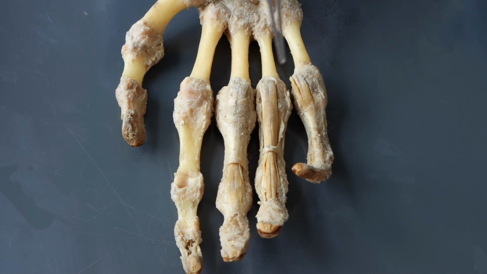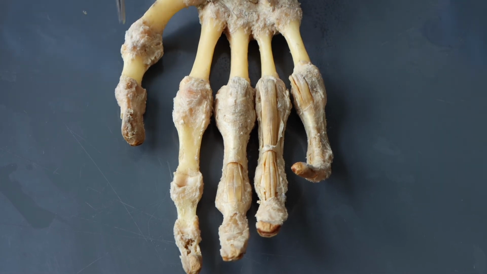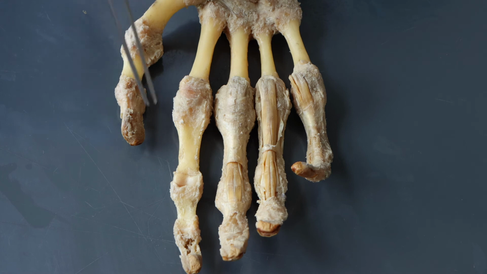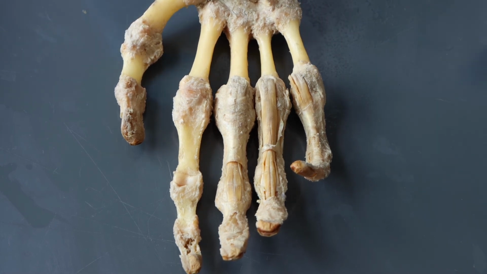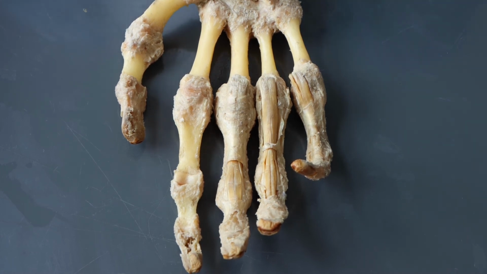The ligaments controlling the movement, specifically flexion and extension, are called collateral ligaments. The capsule allows some movement in other directions, but not that much. So abduction, adduction, flexion, extension, and rotation can happen in this joint.